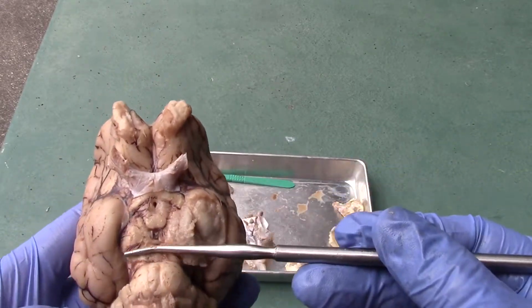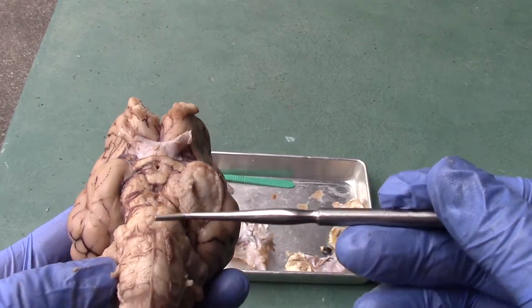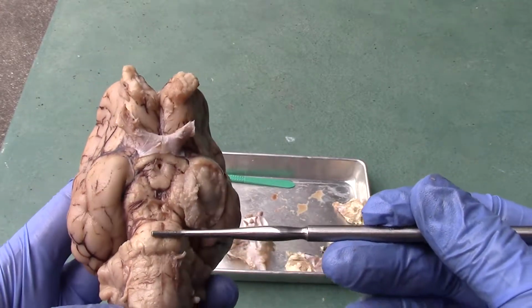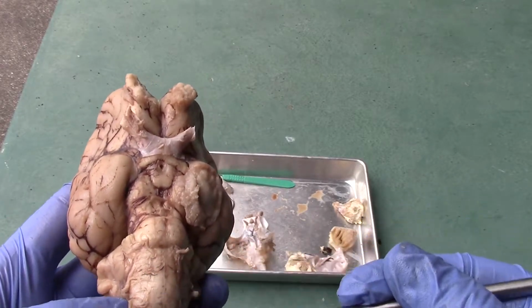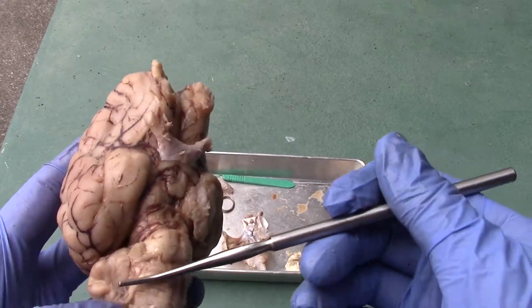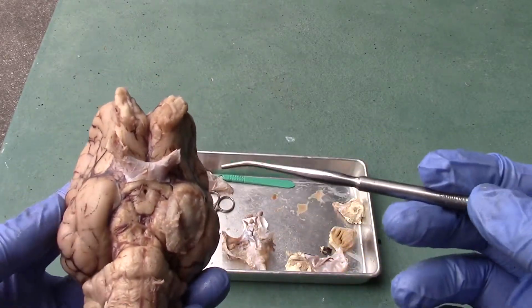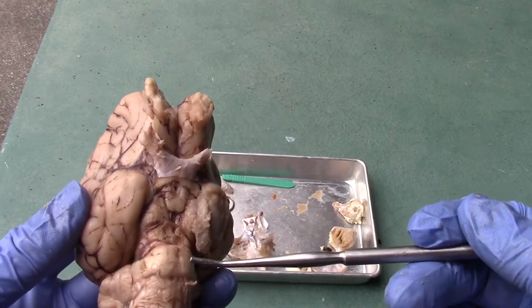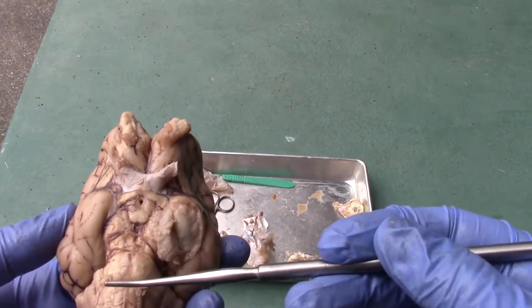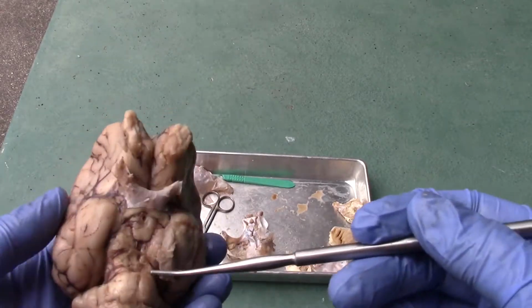We have the midbrain over here, and then we have the pons over here, and then the rest down here will be the medulla oblongata. Okay, and we're going to do a mid-sagittal cut of it so you can see a little bit better. Okay, so pons, and then medulla oblongata.